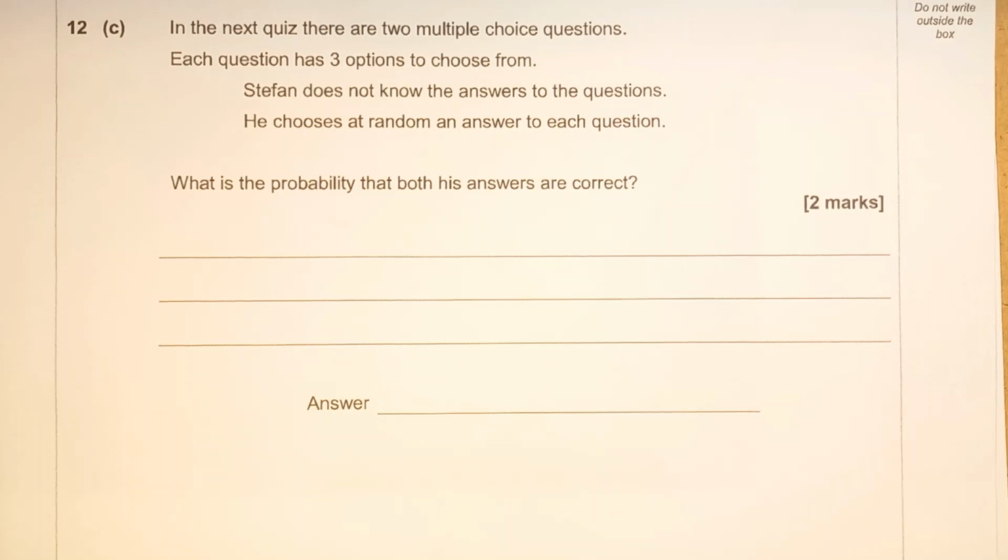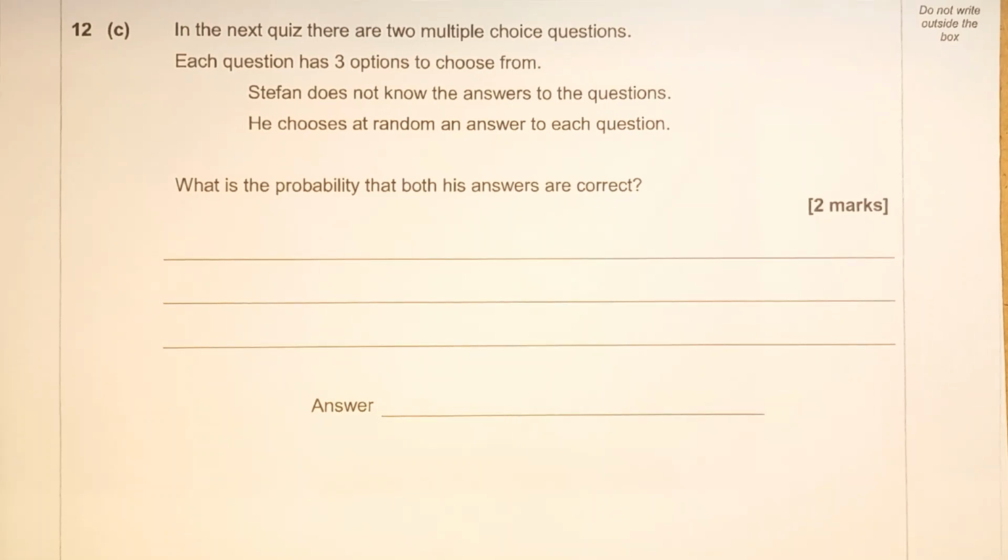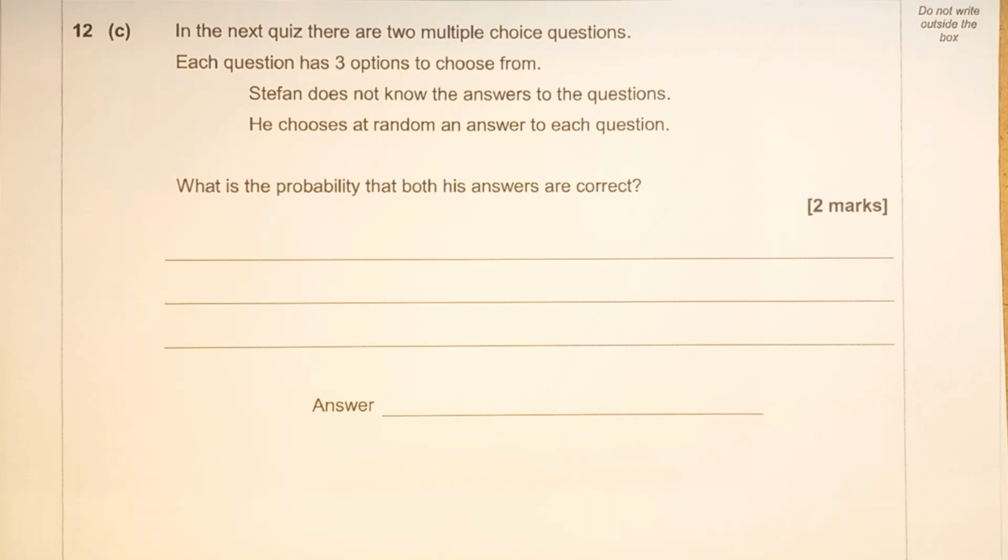We've got 12C. In the next quiz, there are 2 multiple choice questions. Each question has 3 options to choose from. Stefan does not know the answers to the questions. He chooses at random an answer to each question. What's the probability that both his answers are correct?